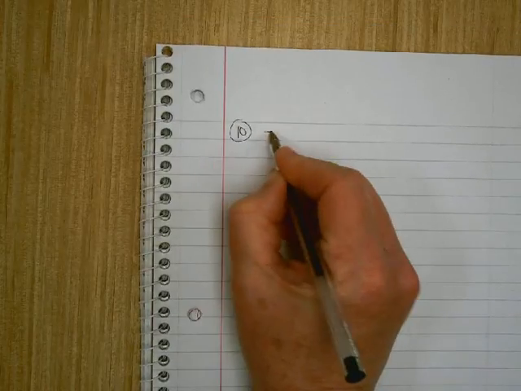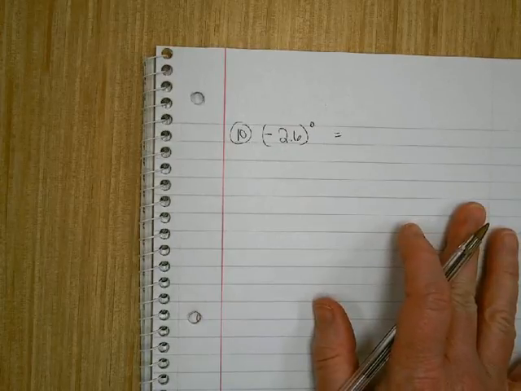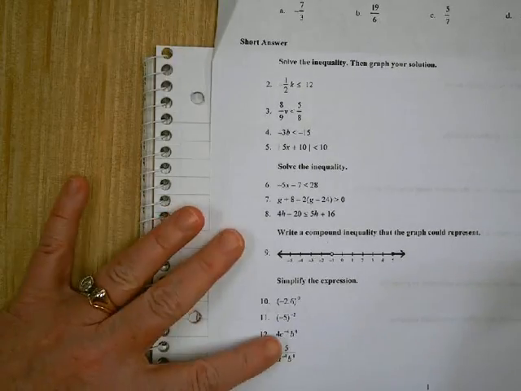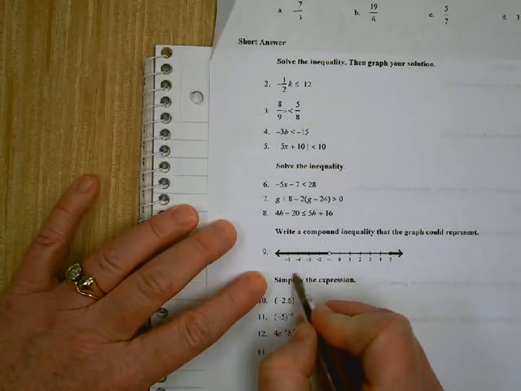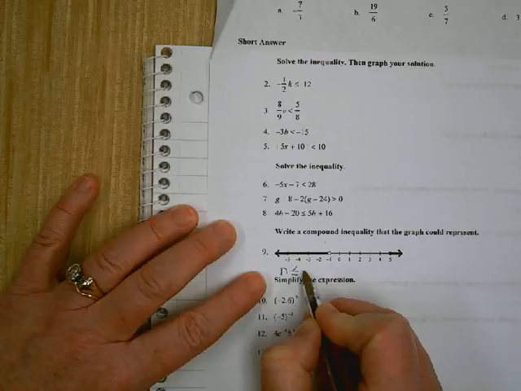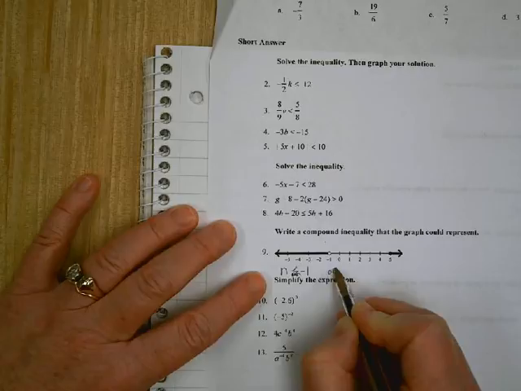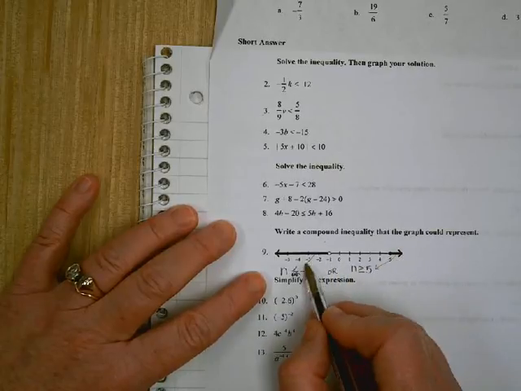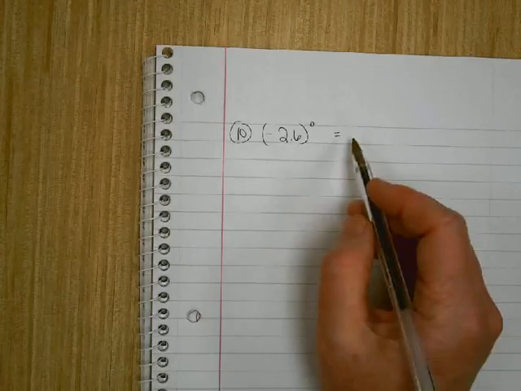Okay, 10 says negative 2.6 to the 0 power. Why does it need to be less than? So I need to talk about number 9 a little bit more. Look here, Brayden. N is less than or equal to negative 1. Can it just be less than? Yes. Or N is greater than or equal to 5. So that takes care of that part, and that takes care of that part. Okay, 10. What's the answer to this?